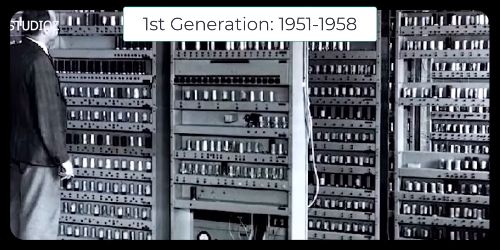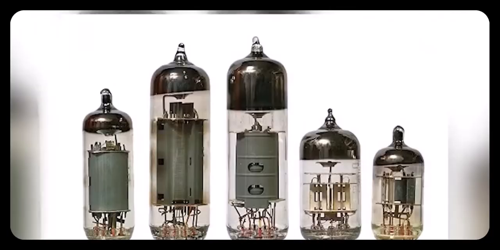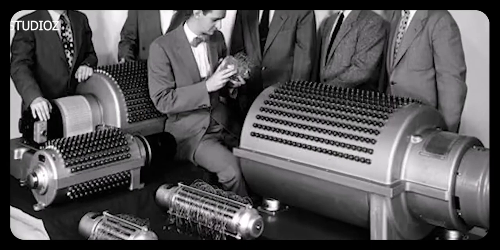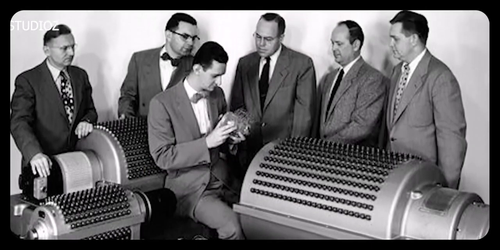The first generation was 1951 to 1958, where vacuum tubes were used as the basic component for memory and CPU. They were very large in size, consumed lots of power, and emitted too much heat. They required to be housed in large air-conditioned rooms.